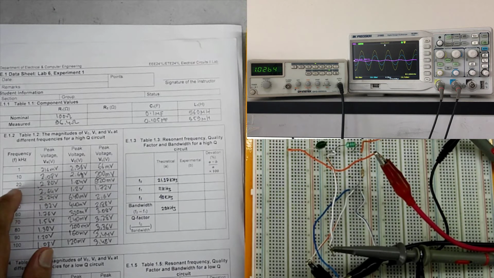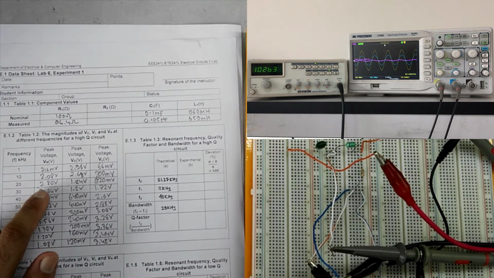So we'll set the frequency at 20 kilohertz and then gradually increase up to 30 kilohertz to find the maximum voltage drop, and see if there is a higher voltage drop across the resistance at greater than 2.80 volt.